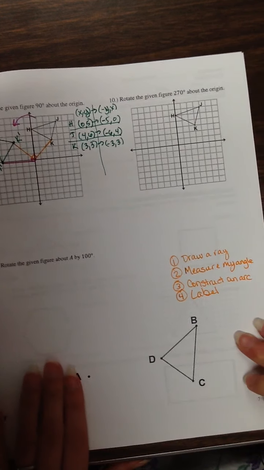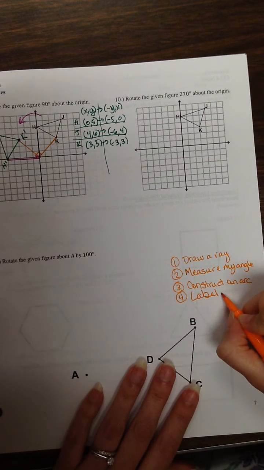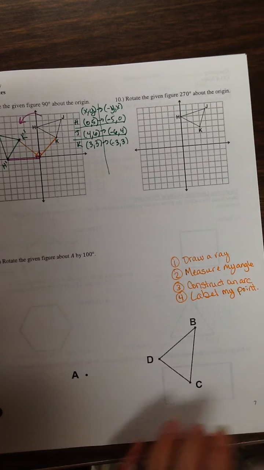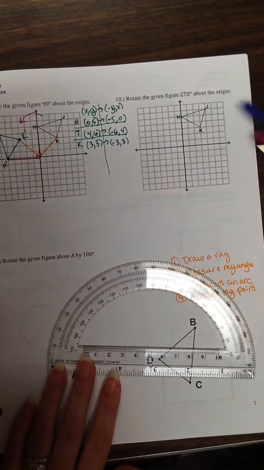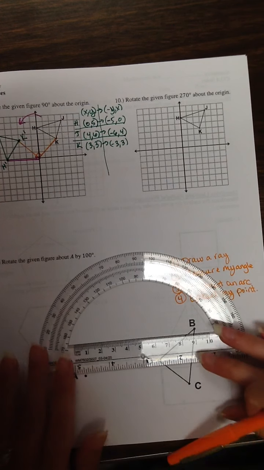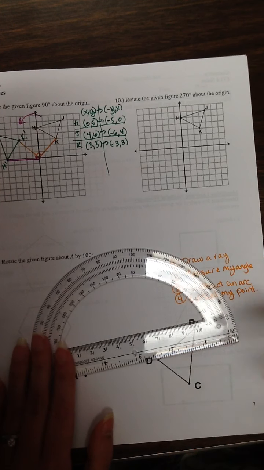And then I want to label my point last. So let's go ahead and start, and this is where I have so many colors, so that I can do each one of these points in a different color. It just kind of helps keep me organized.